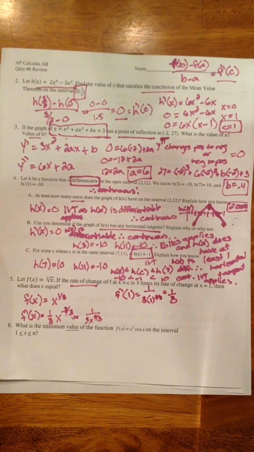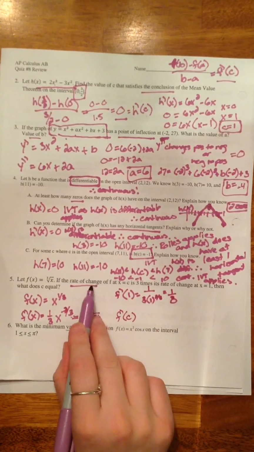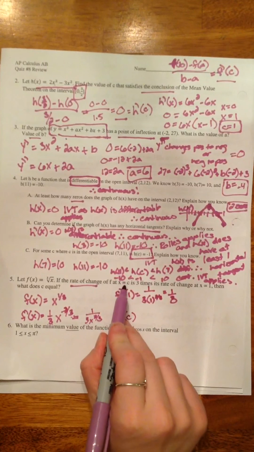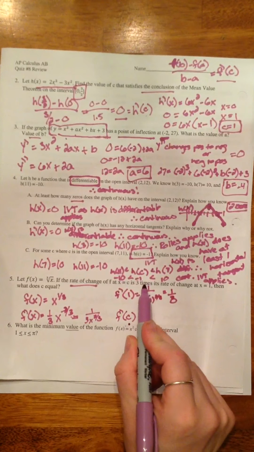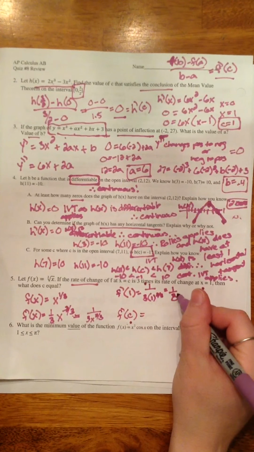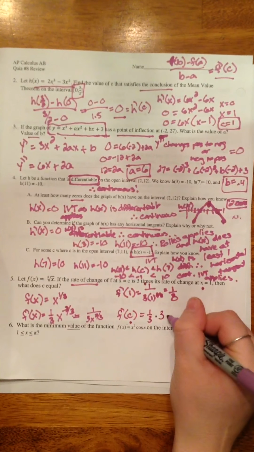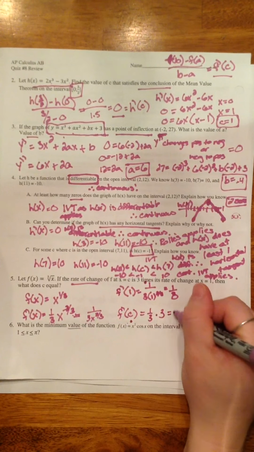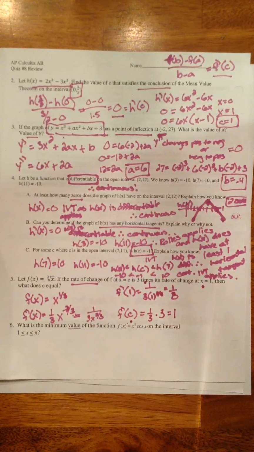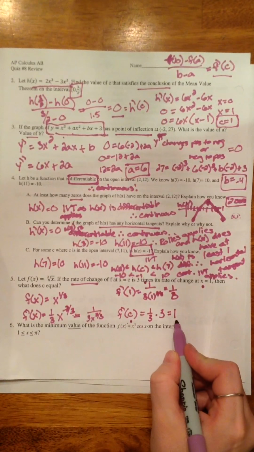Then f prime of c is saying that the rate of change, f prime, at x equals c, right here, is 3 times its rate of change at x equals 1. So the rate of change at 1 was 1/3, and 3 times that, 1/3 times 3, we get 1. It's asking what does c equal? So what I want to know is when is f prime of c equal to 1?